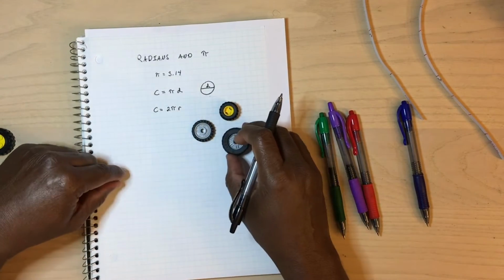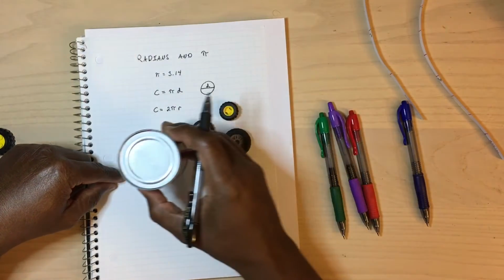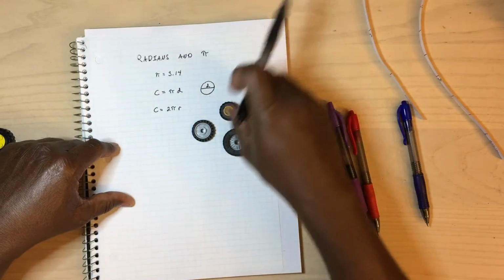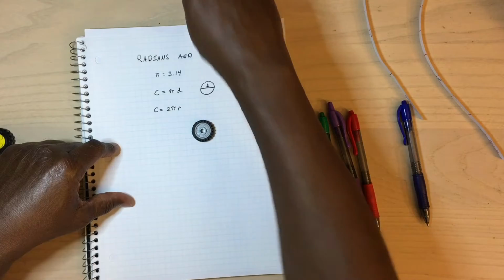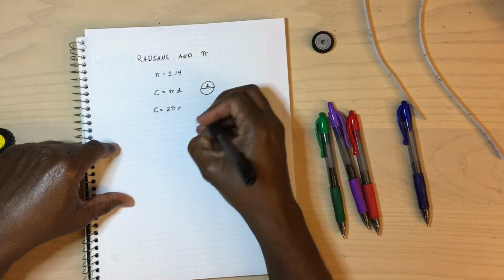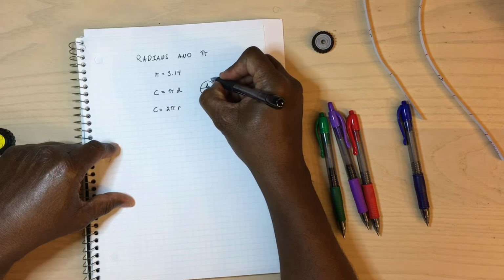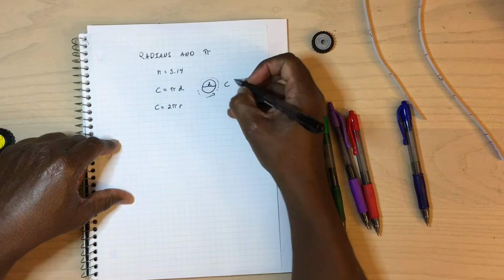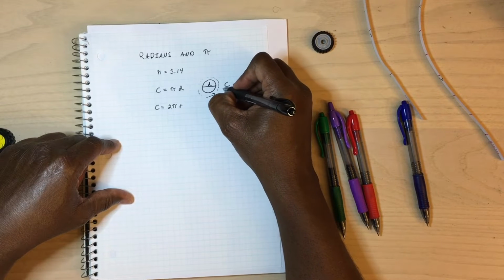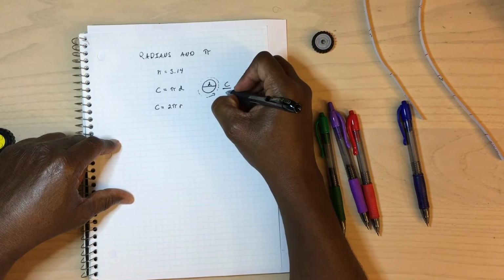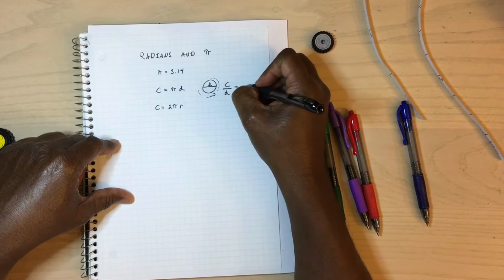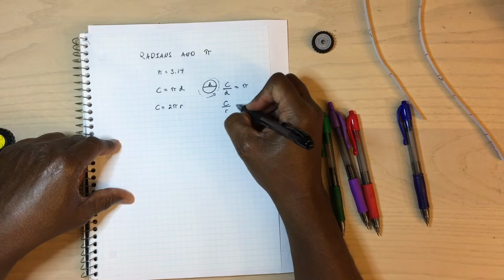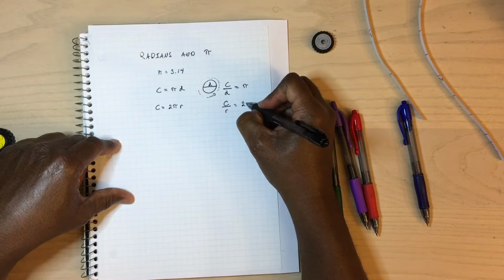Whether it's a large wheel or a small wheel or a can, all of these objects, the ratio between the circumference, the distance around, and whether we look at the diameter, we get pi, or whether we look at the radius, we get 2 pi.